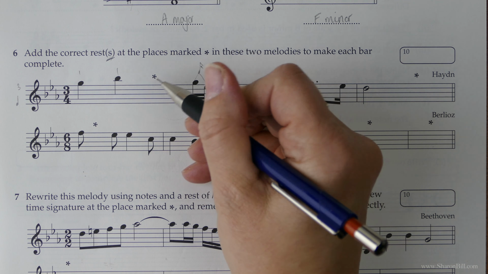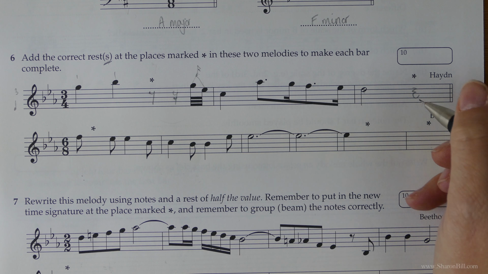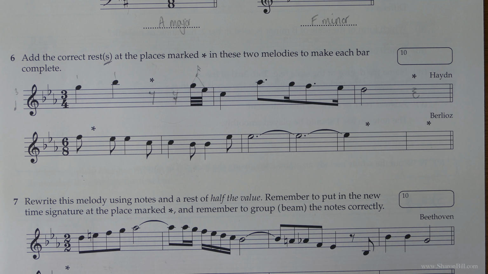Let's look at this next bar. We have 2 beats here. There should be 3, and so that's a nice easy 1 beat rest, crotchet beat or a quarter note rest. Let's look at this next one.